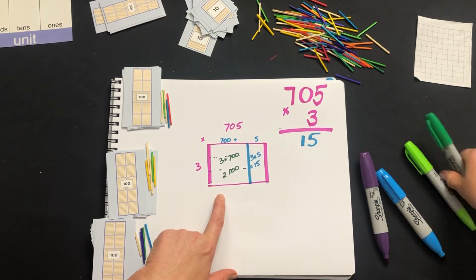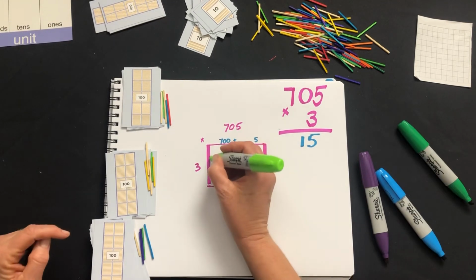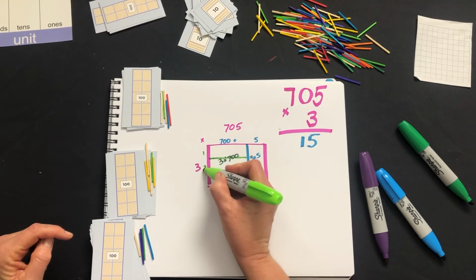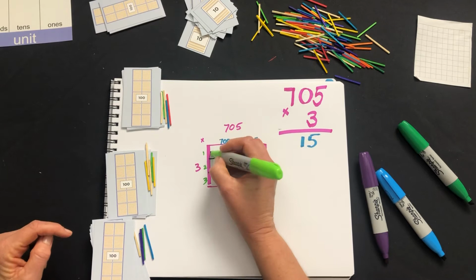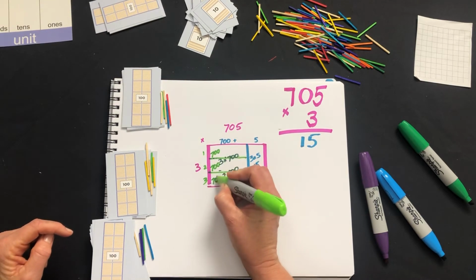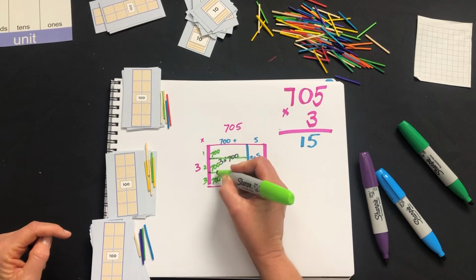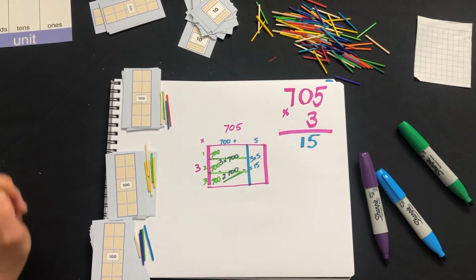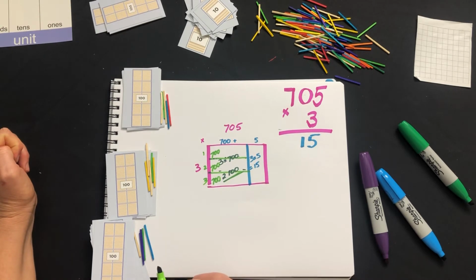In other words, sorry, I'll just make that clear. So we could have seen that there were 3 groups, 1, 2, 3 of 700. And the repeat addition, so 700 plus 700 plus 700, may assist them to see that it's 2,100.